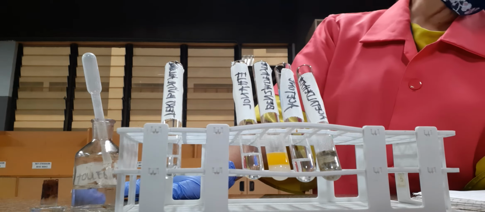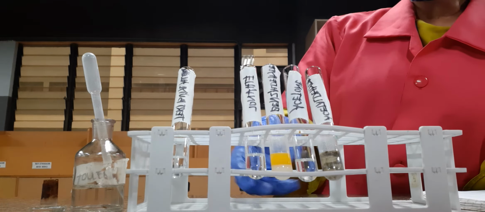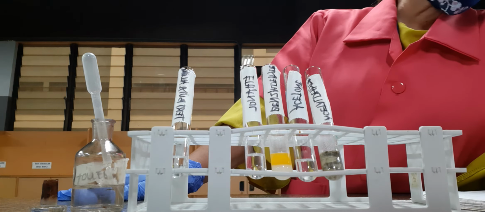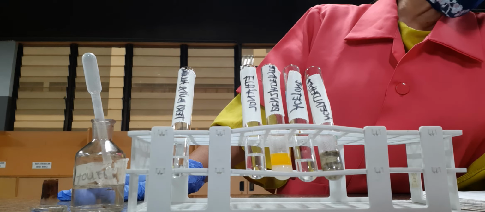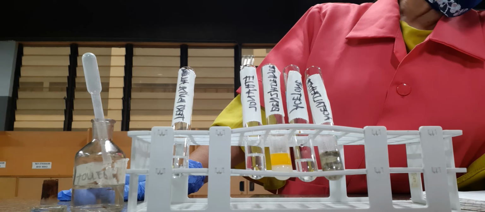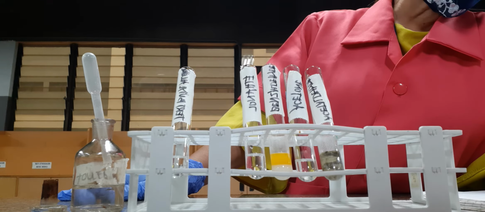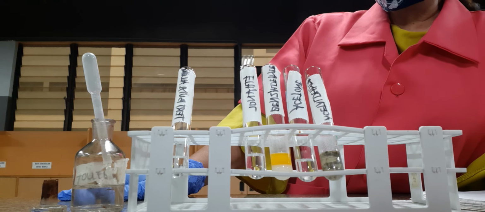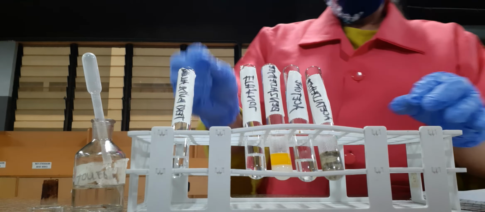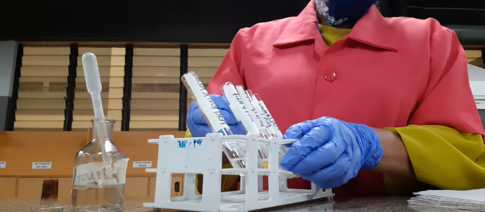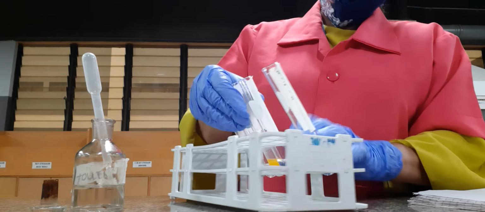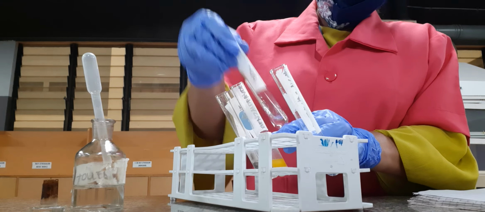Warm in water bath. So we're gonna warm this in a water bath, okay? And observe whether it will generate a different color and will it result to a precipitation. Okay? So we have benzaldehyde. We will shake this one first.